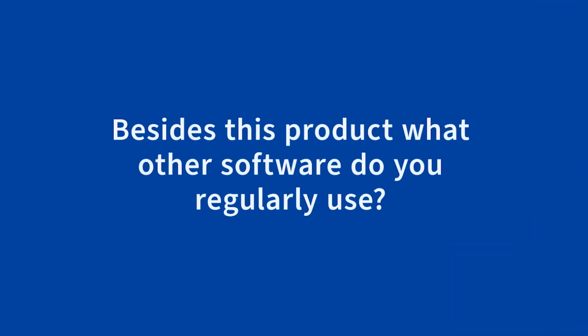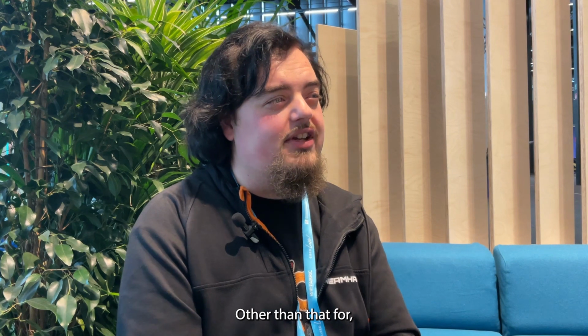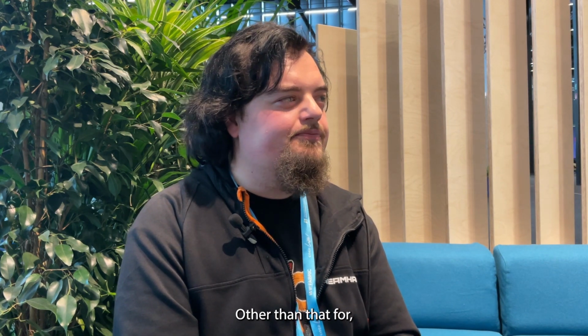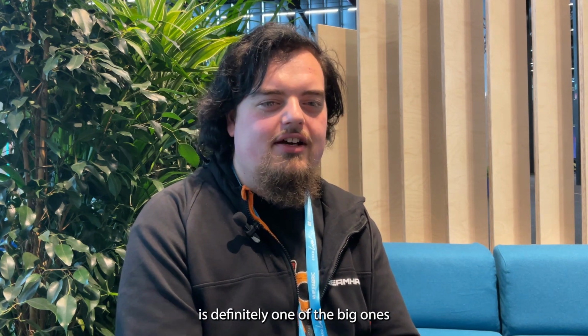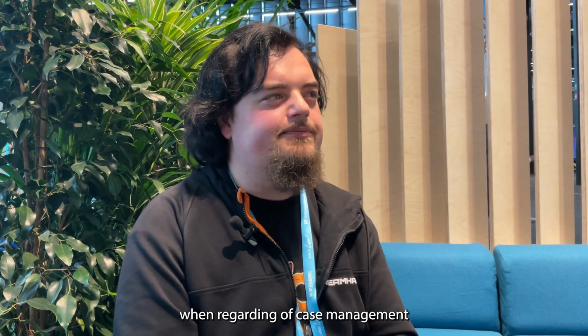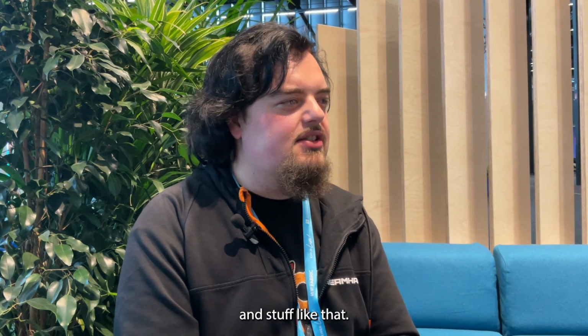Definitely. What you normally would use is Microsoft Office software. Other than that, there's ServiceNow, which is definitely one of the big ones regarding case management, and Windows servers when we have to log into our jump gates, stuff like that.